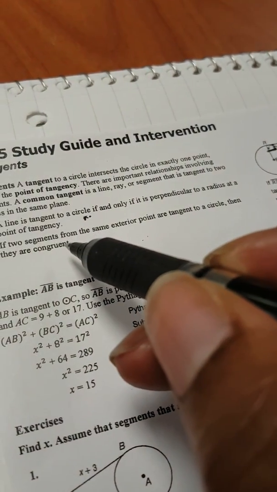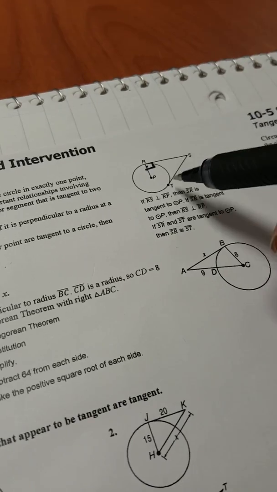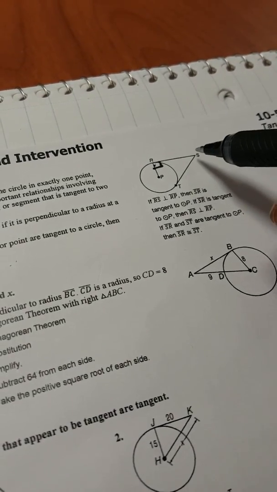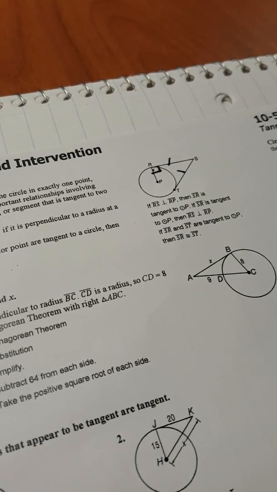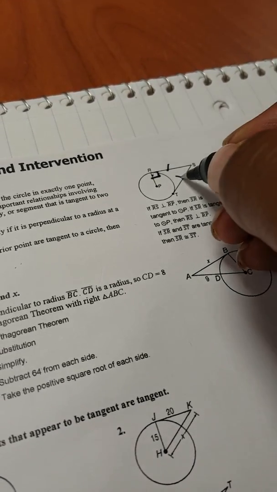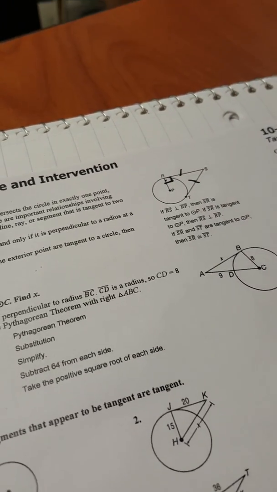The other thing is something we already talked about also. If two segments, so two tangents, meet at the same external point, then remember that they are equal. So those are two things that you're going to know about tangents here.